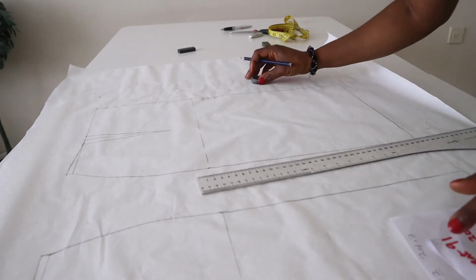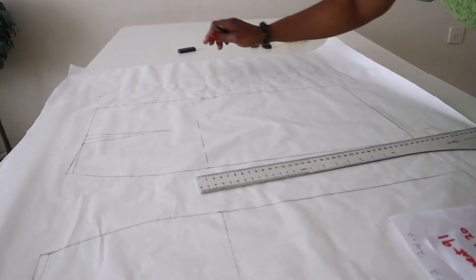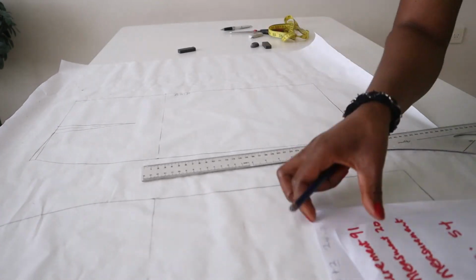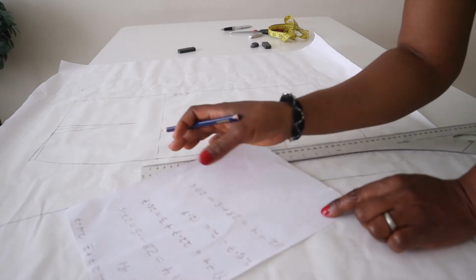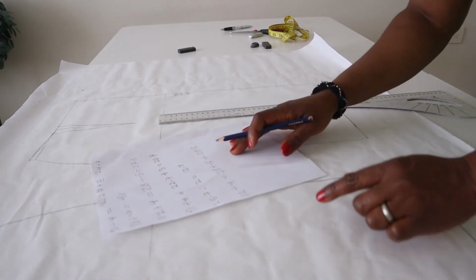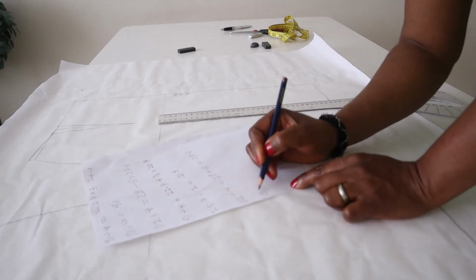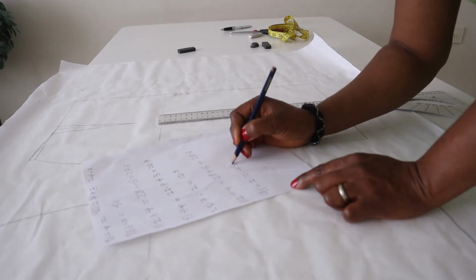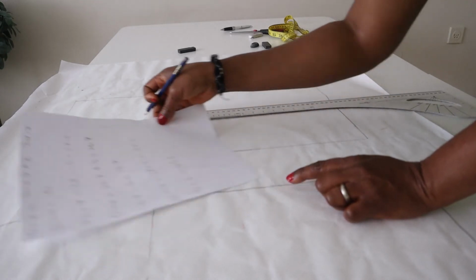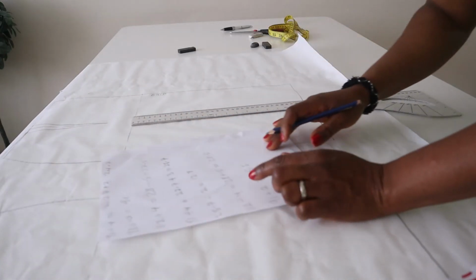Then the last drawing we're going to draw is the waistband. To draw the waistband, we will divide our waist measurement, which is 91 centimeters, by 2, which will give us 45.5.